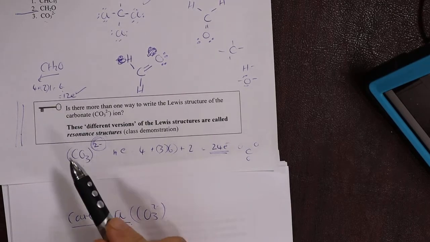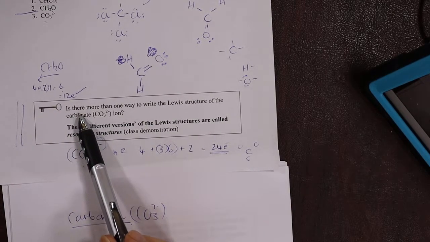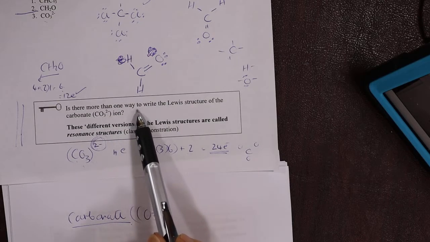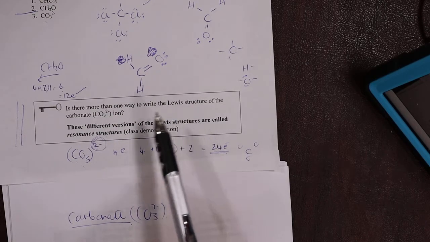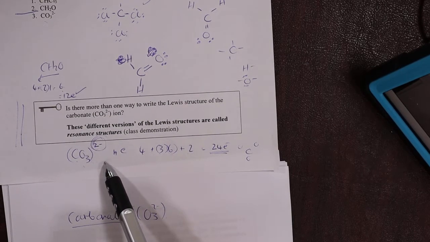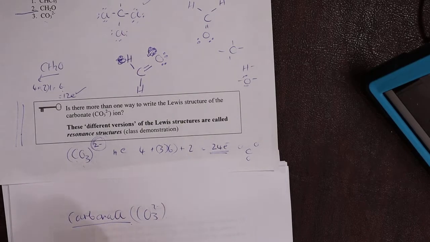So we're going to finish off the one we were working on, yeah? So we'll go through from the top, follow the rules explicitly, and see what we can come up with for a Lewis structure for the carbonate ion. So we've got CO3, 2 minus.